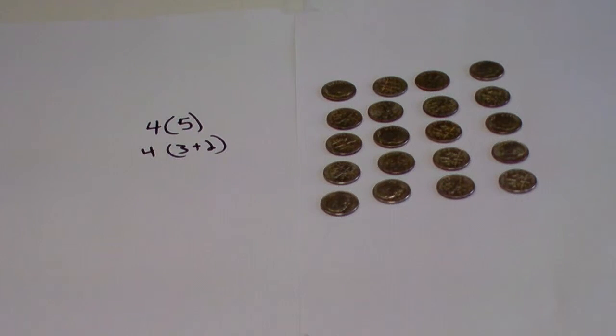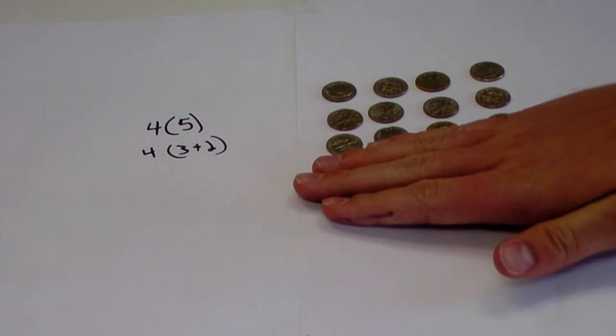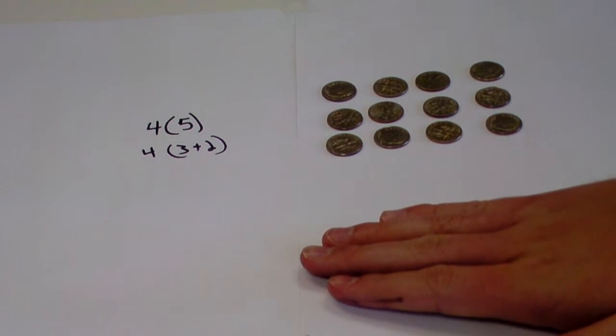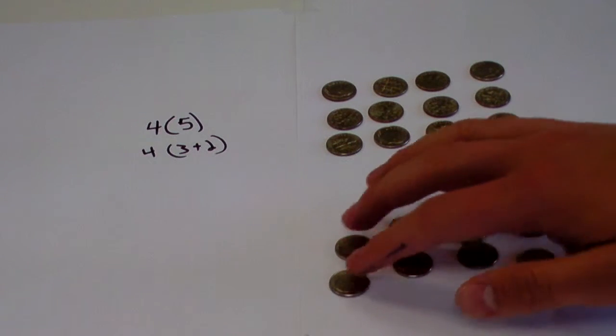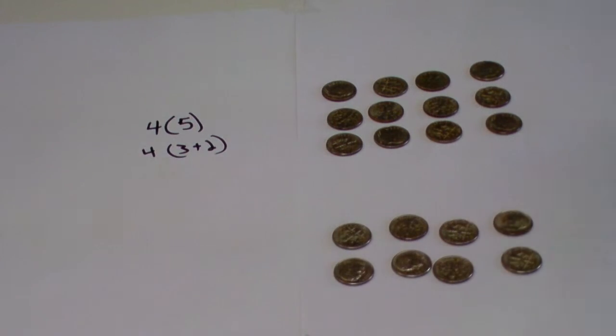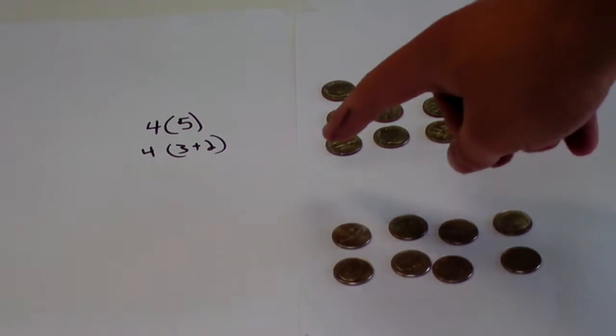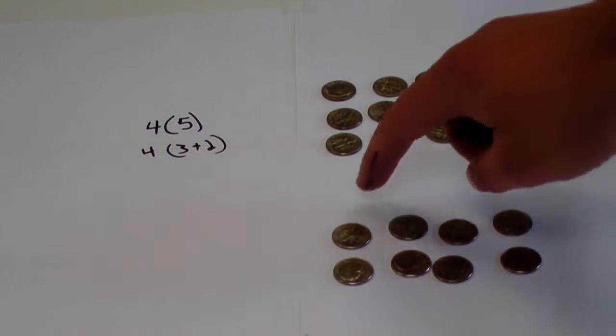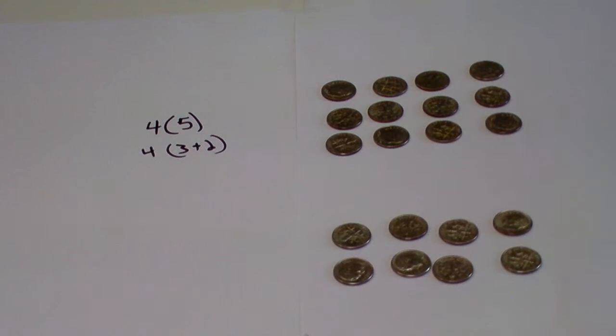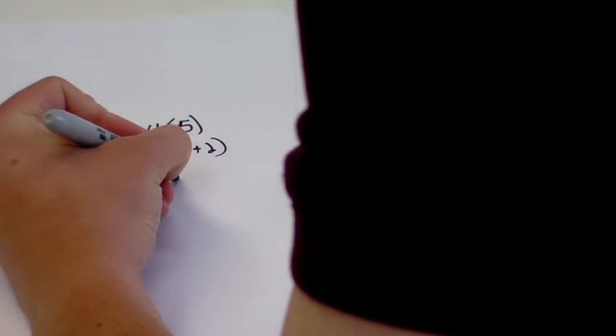Now let's try out the distributive property here, and let me just move these down a little bit. So I'll move them down here, and now, without changing anything, I didn't even rearrange them really, I just moved these down a little lower, and now I have 4 times 3 right here, and then I have 4 times 2 right here. So that is 4 times 3 plus 4 times 2.